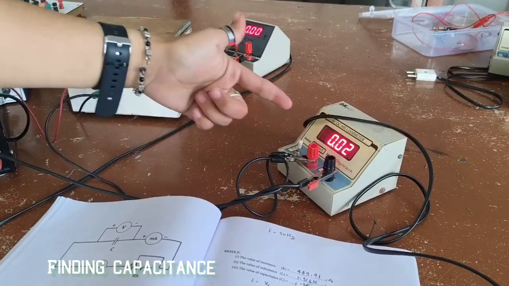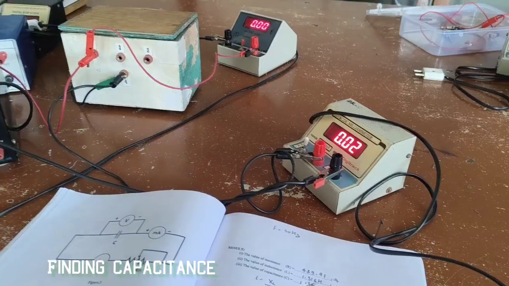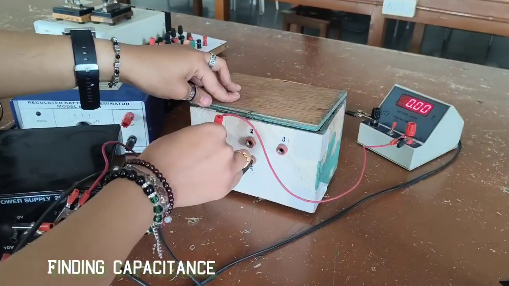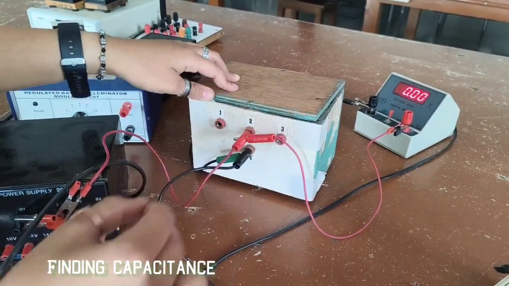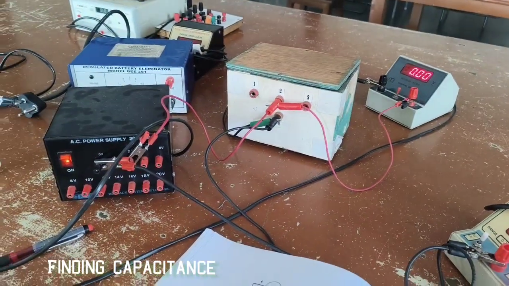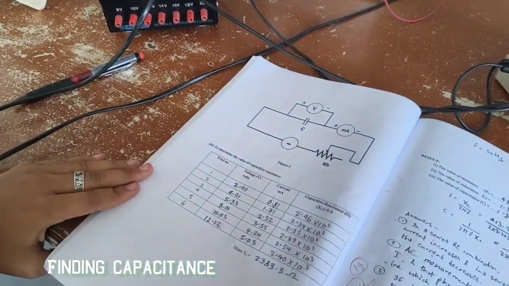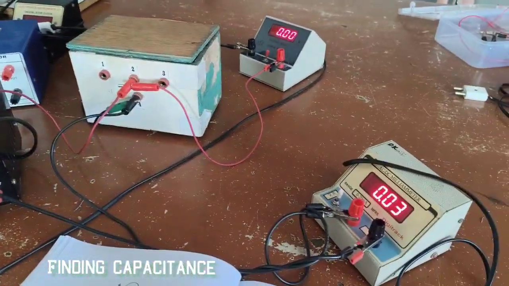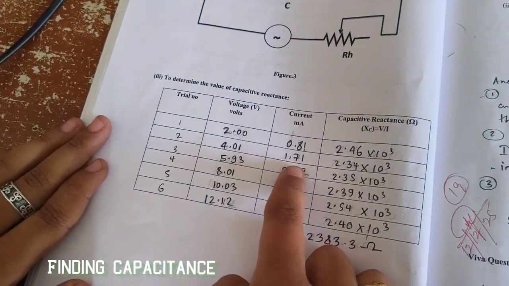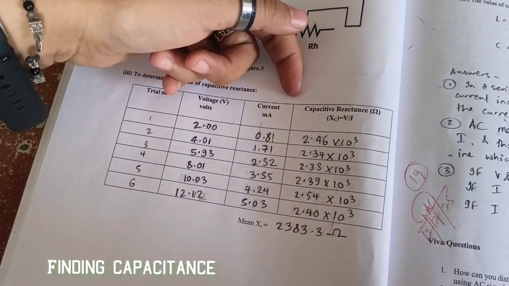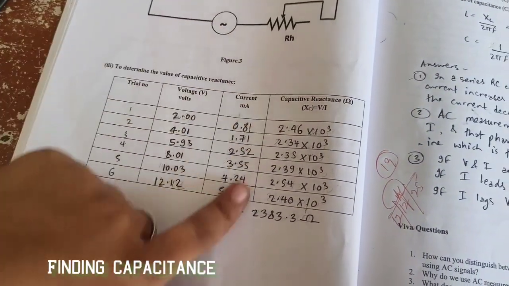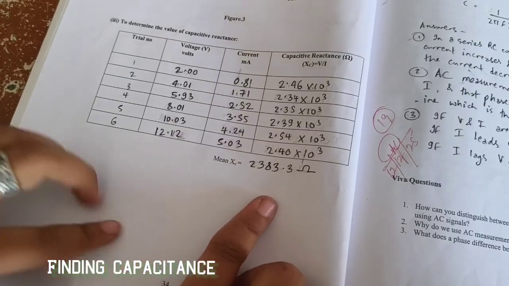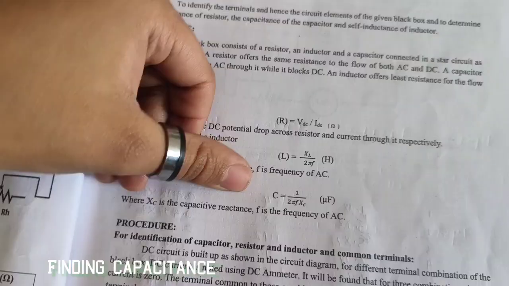So now I switched it out, and this is the 20 milliamps ammeter. And since we're using the capacitor, I'm going to change this as well. So we're going to use 2 and 4 because that's the capacitor in our circuit. So the same procedure again, you have to change voltage to change the current values and note down the voltmeter and ammeter readings. Using that, you can find XC using Ohm's law. And when you do that, you can find mean XC, and using mean XC you can find capacitance using this formula.